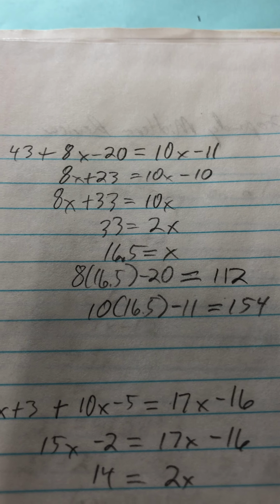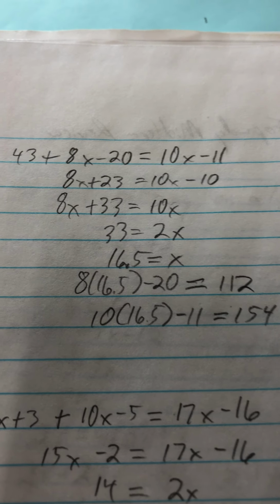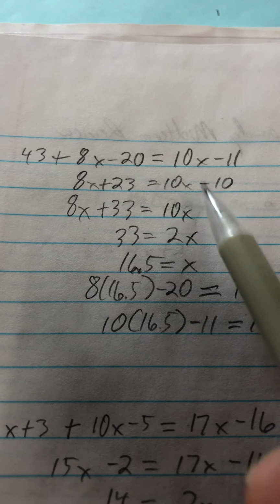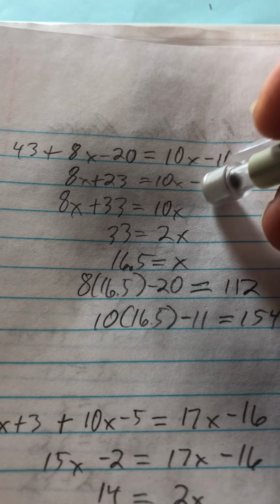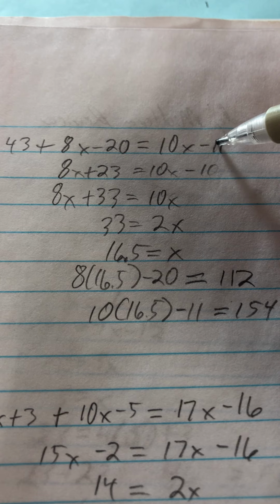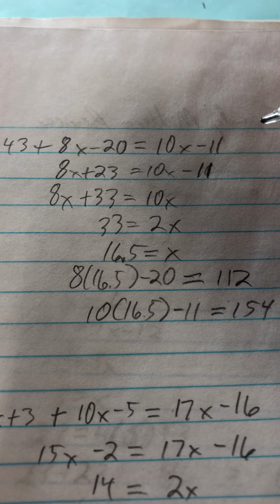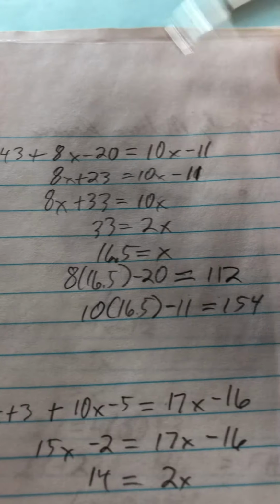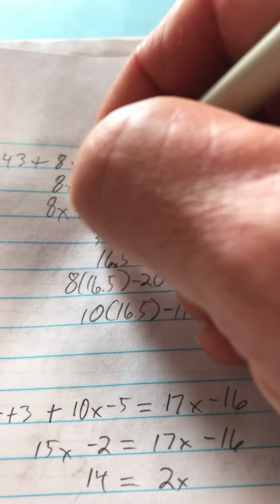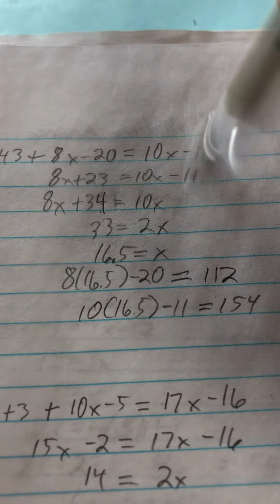Going back and looking at it, it looks pretty good, I guess. Oh, one thing I do notice is this. If you notice this, I just combine my like terms and I change this 11 to a 10. So I am adding one more to that, so that would be 34.